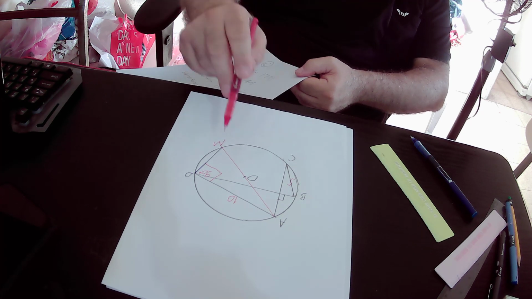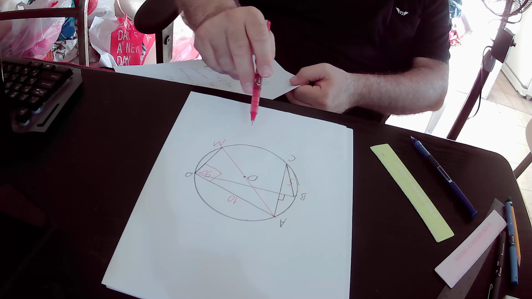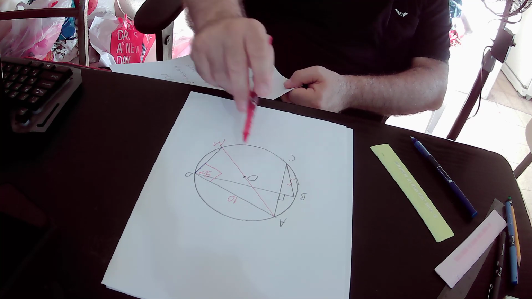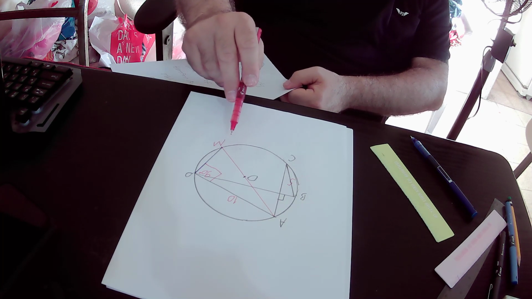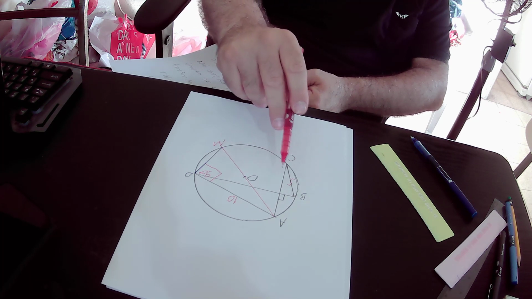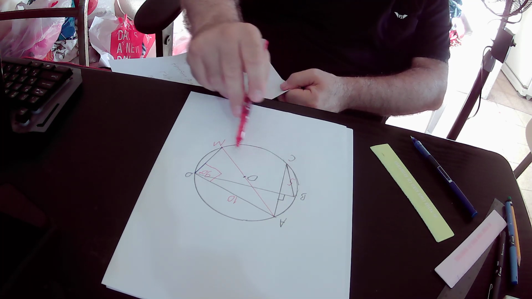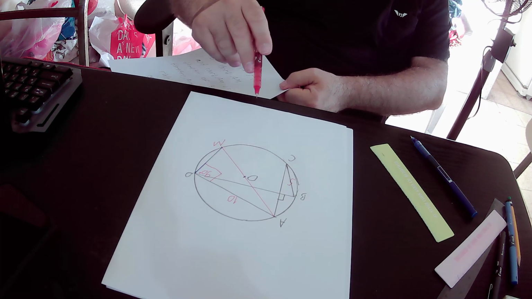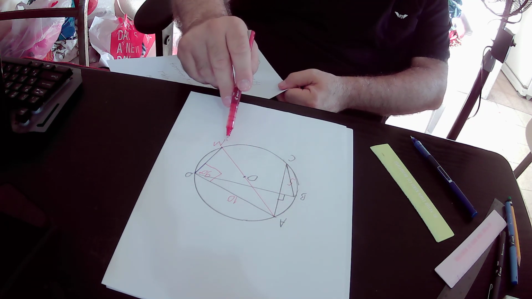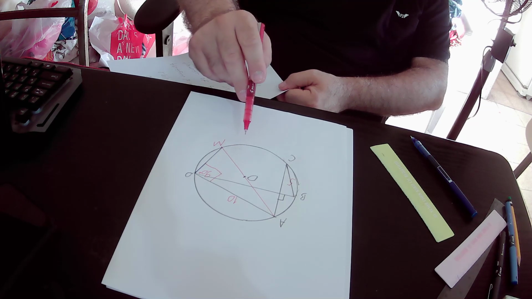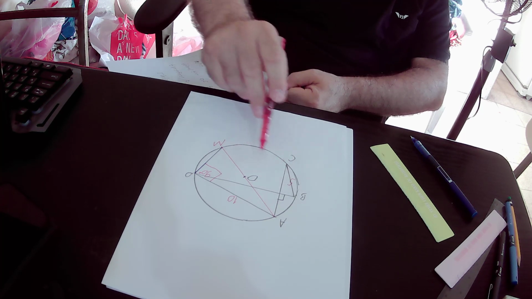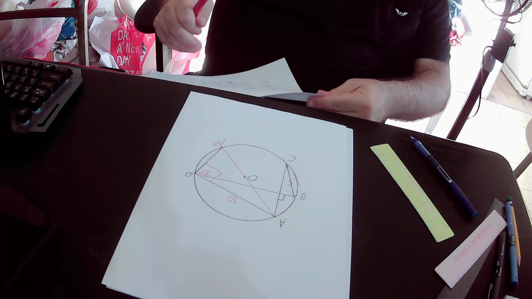For that reason, according to rule number 1 that states that any peripheral angle that rests on the diameter of the circle equals 90 degrees, peripheral angle ADM, that is to say on chord AM, equals 90 degrees.